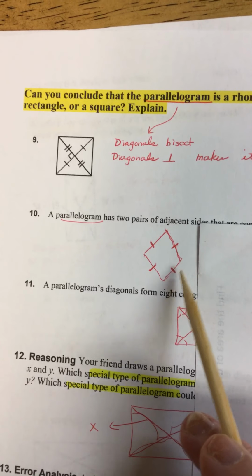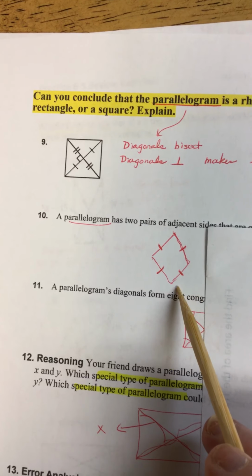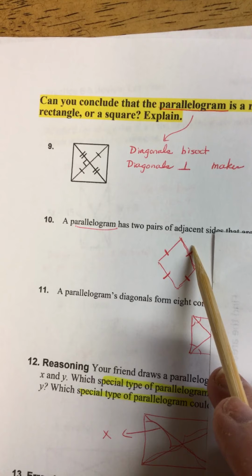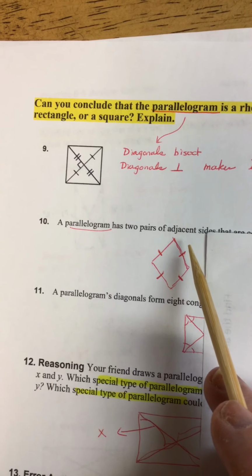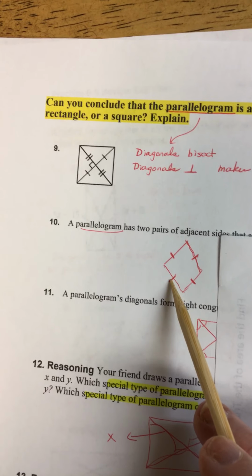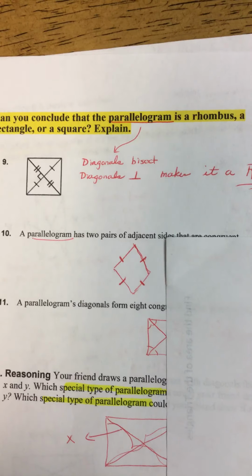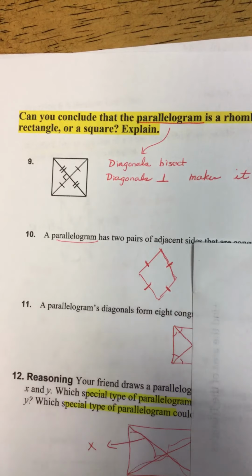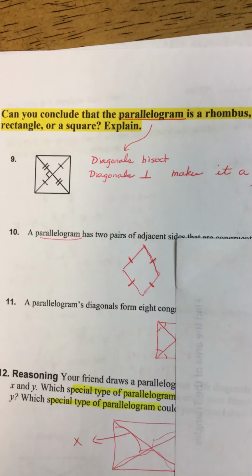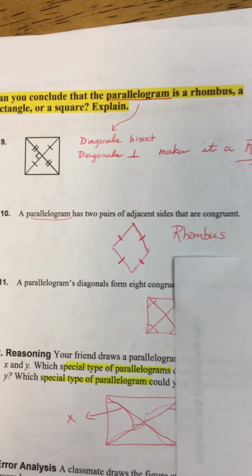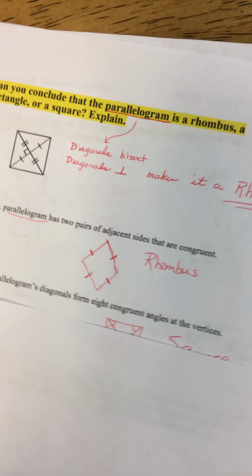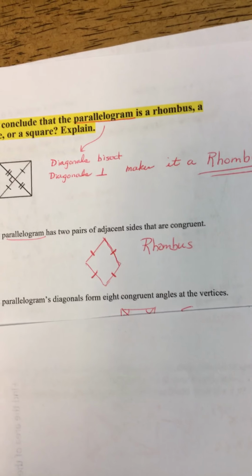Adjacent means touching each other. So these would be marked the same, but these need to be marked the same because they're adjacent. And since it's a parallelogram, opposite sides need to be congruent. So this shape would look like this, and I think all of us would understand that that would have to be a rhombus.